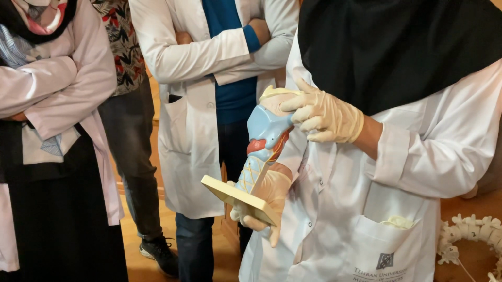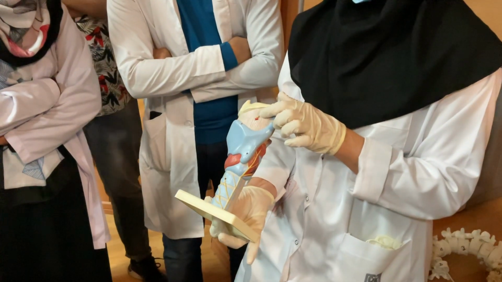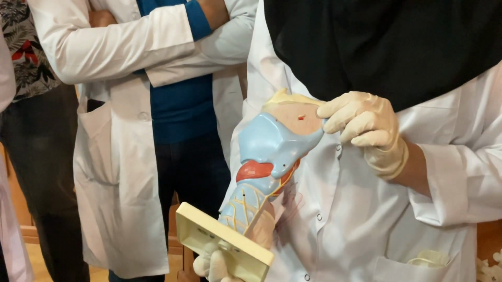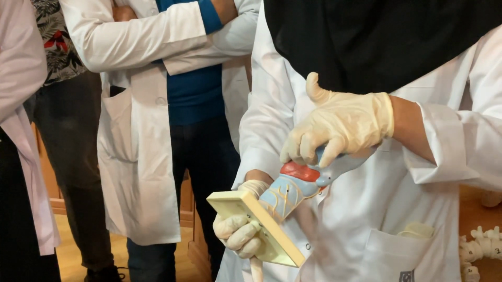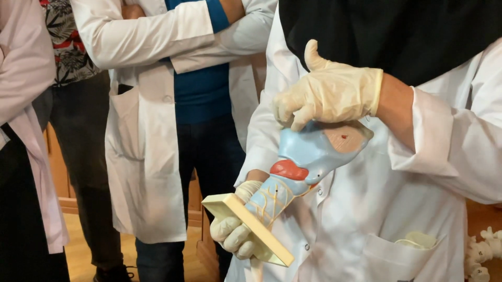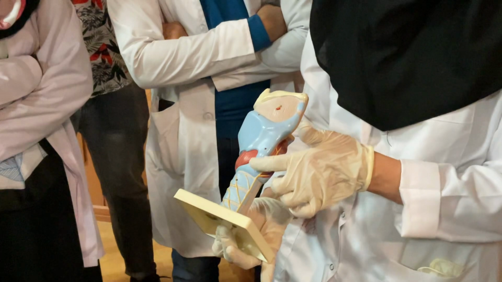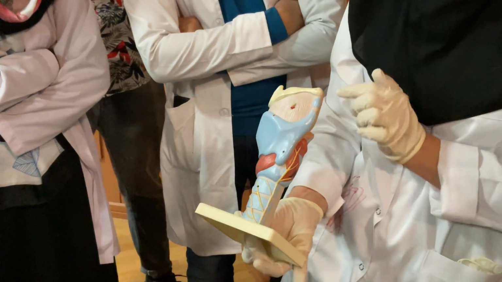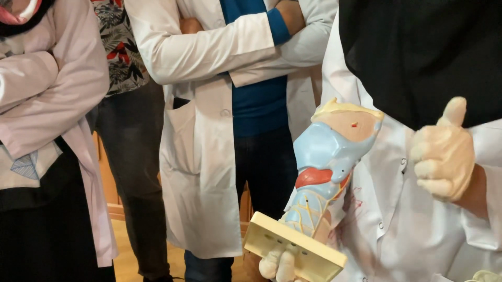What's the name of this artery? Superior laryngeal. What's the name of this nerve? Internal laryngeal nerve. And here is the oblique line. And here is the Adam's apple or laryngeal prominence. And here is the inferior or lower horn, superior horn. The lower horn is going to make a joint with the cricoid.